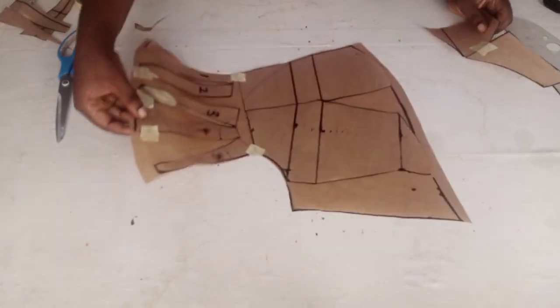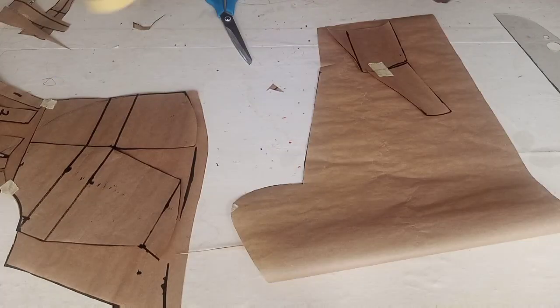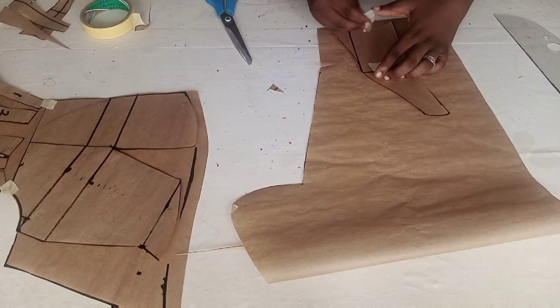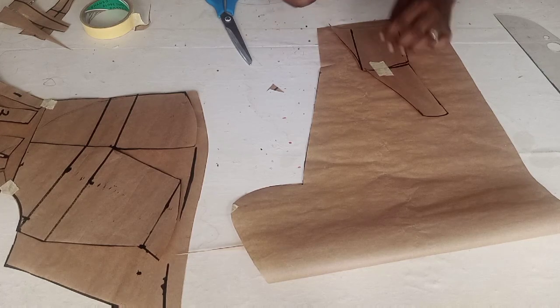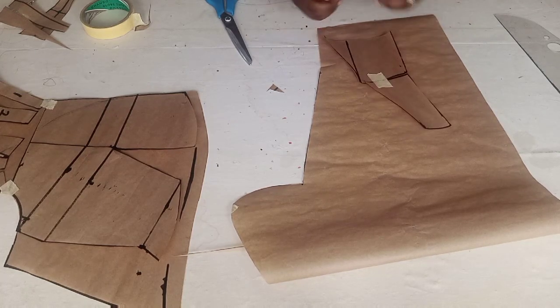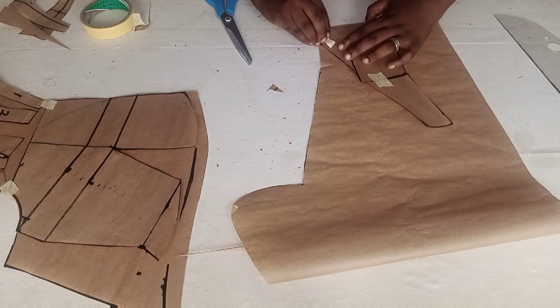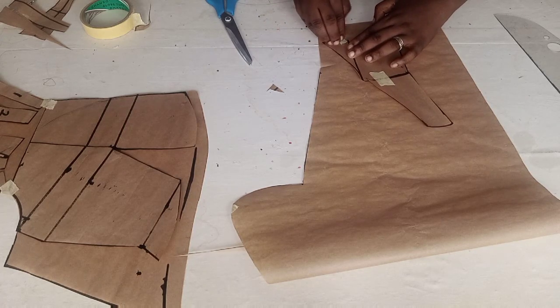Remaining the down aspect here. Let me cut those. I'm using my masking tape to hold it so that it won't shift when cutting.